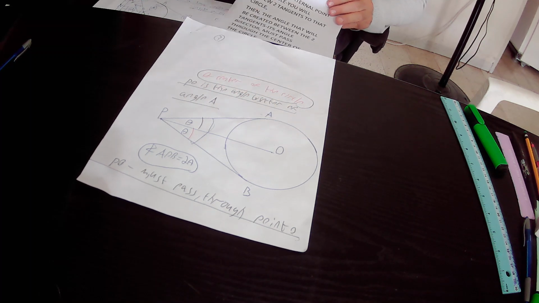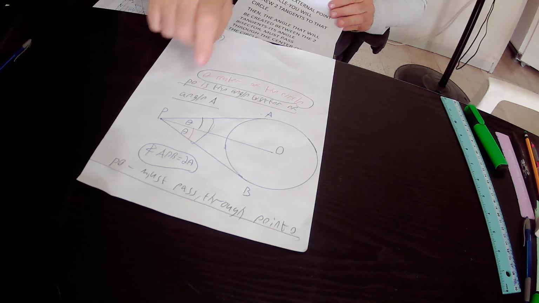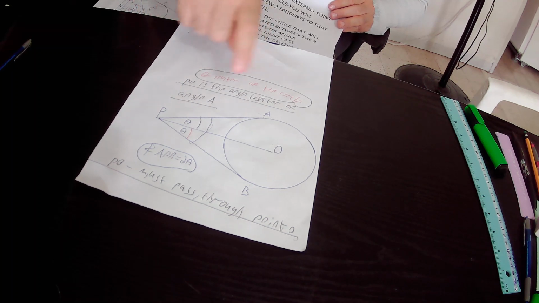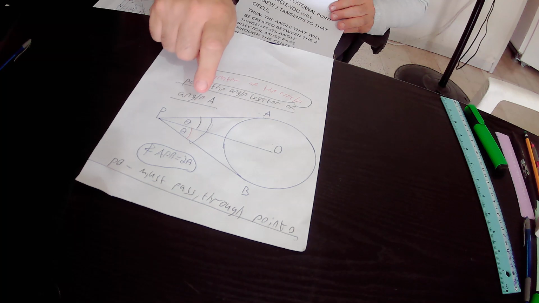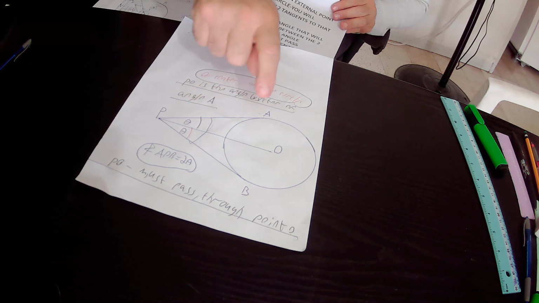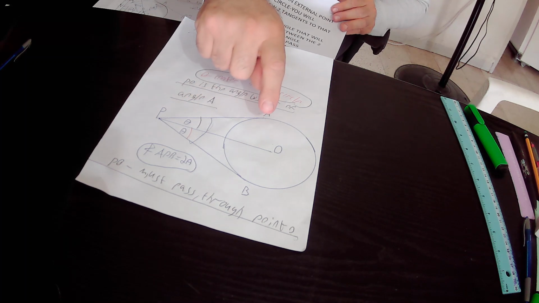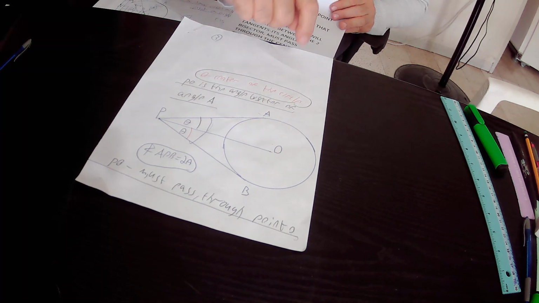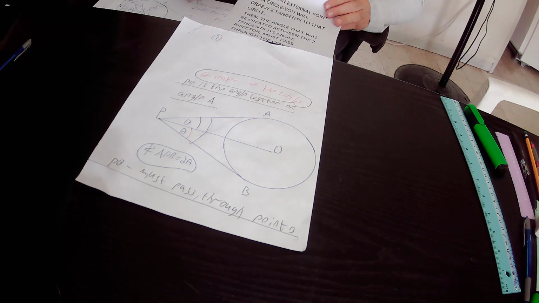Again, whenever you draw two tangents from a common external point towards a circle, then the angle bisector of the angle created by the two tangents must pass through point O, the center of the circle. So we can actually implement rule 15 in our drawing.